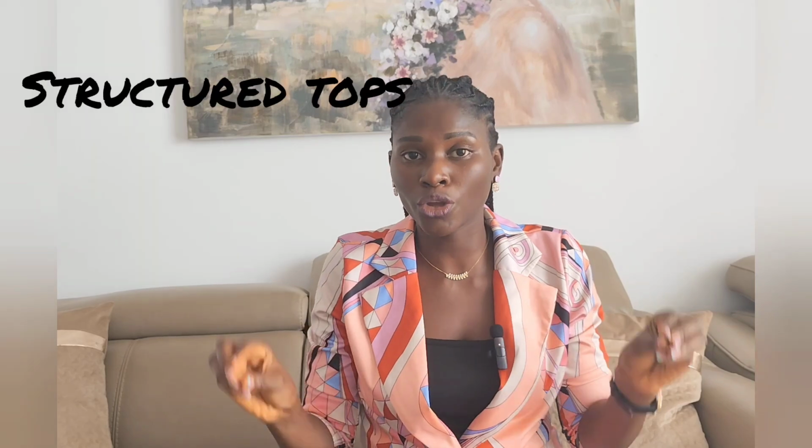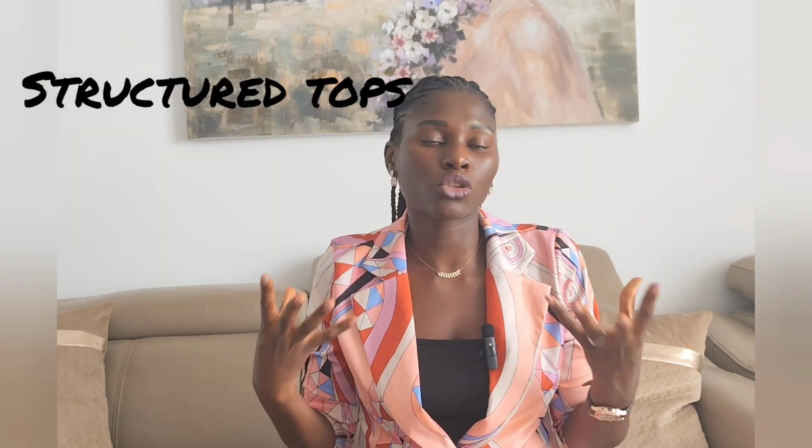You want to choose an A-line silhouette that flows away from your body while flattering your shape. And the next point we have is structured tops. Opt for structured or tailored tops that provide support and shape. And the next point we're going to talk about is necklines. V-necklines elongate the neck and draw attention upwards.